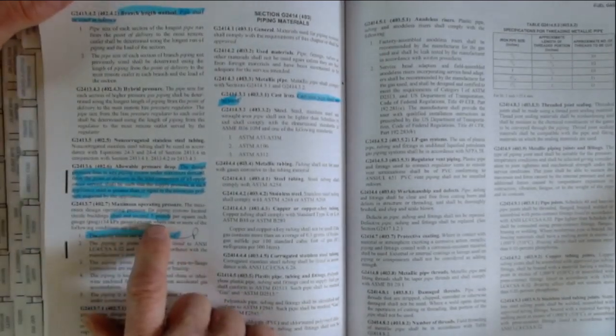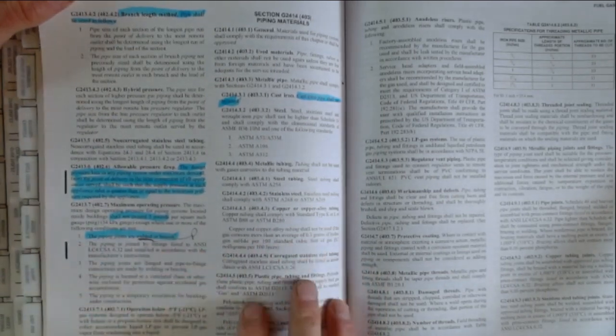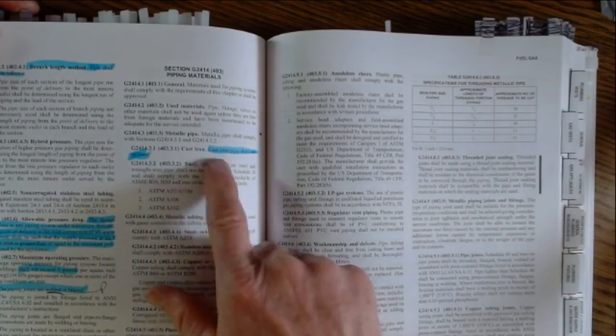5 PSI for your gas lines. There's some allowances here and there. So cast iron pipes are never to be used for gas lines. There's a bunch of prohibitions on gas lines you got to keep in mind.